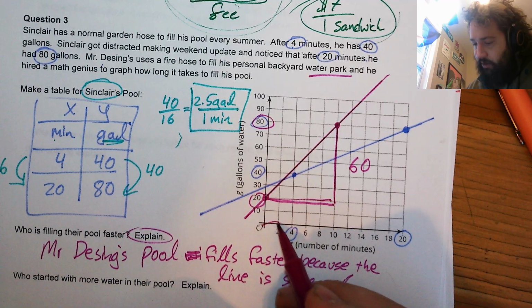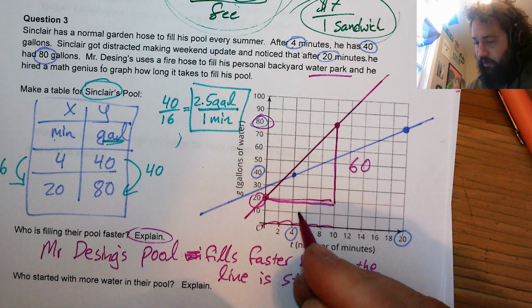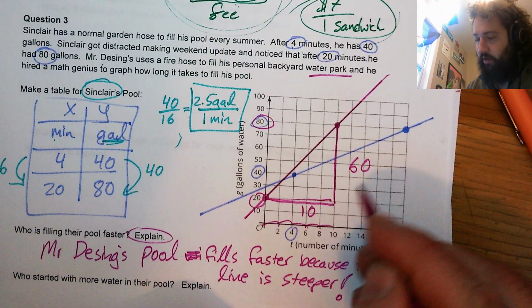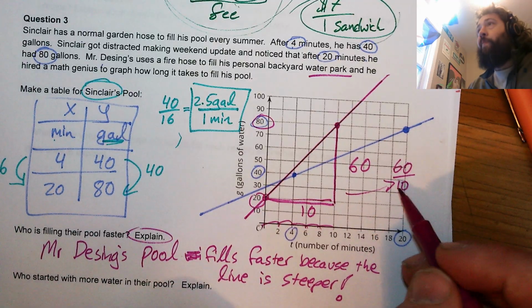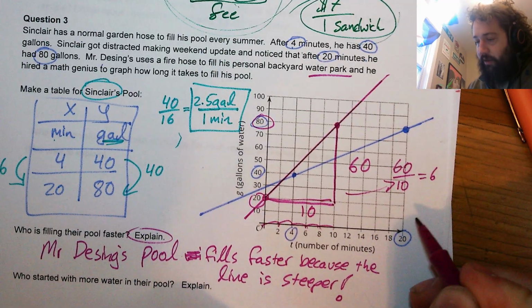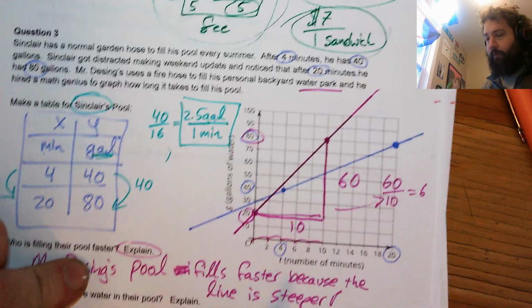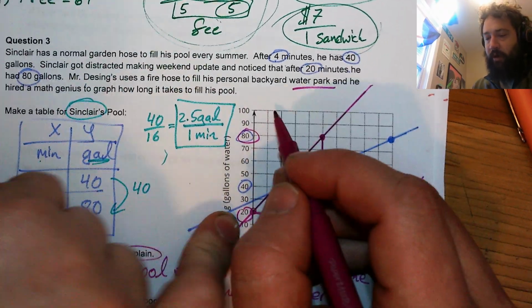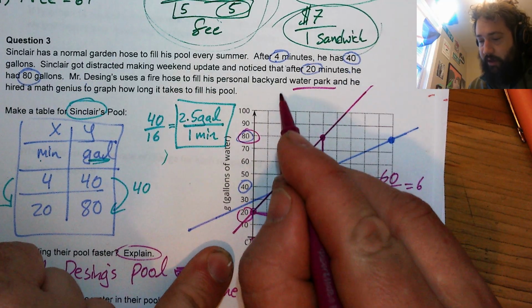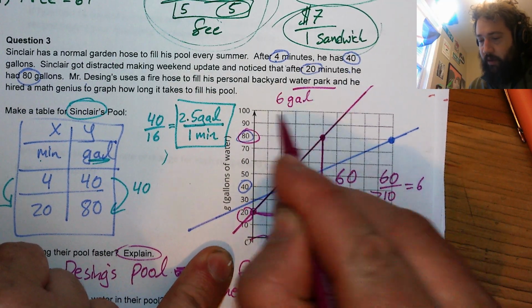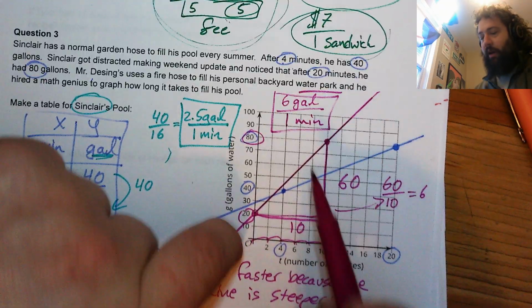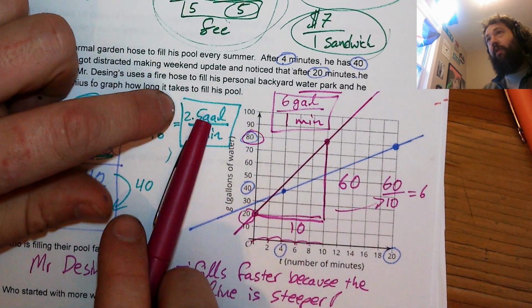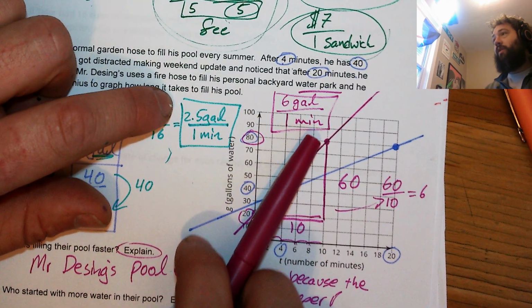And this is 2, 4, 6, 8, 10. So I have 10 here. So his slope is going to be 60 divided by 10. In other words, 6. So we're comparing, I'll put it up here. So this will be 6 gallons per 1 minute. And that is compared to the 2.5. So he's filling much faster.